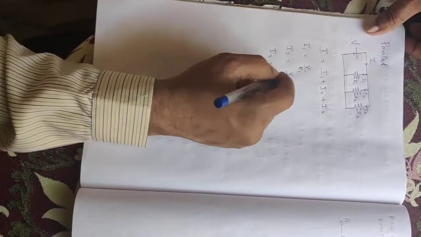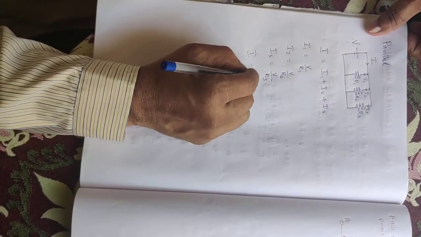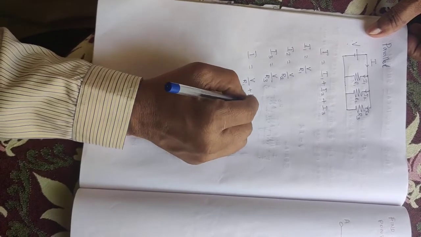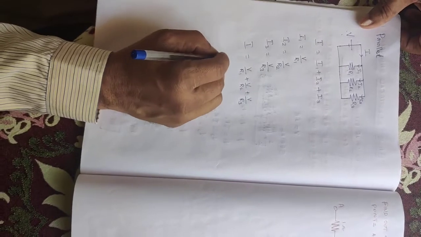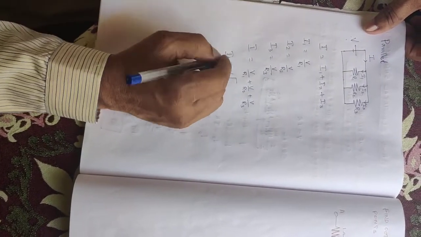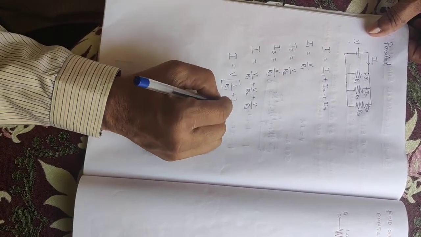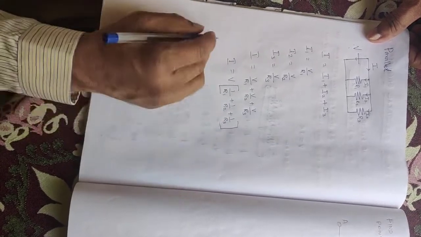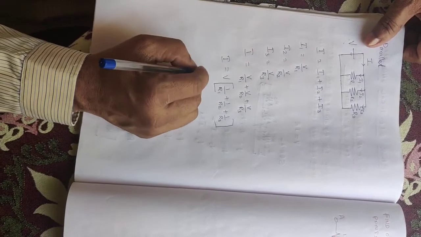Now substitute these three values in the main equation. Then I is equal to V by R1 plus V by R2 plus V by R3. Once again we can take the common factor V outside. Then it is V times (1 by R1 plus 1 by R2 plus 1 by R3). Now we can bring the voltage to the opposite side.